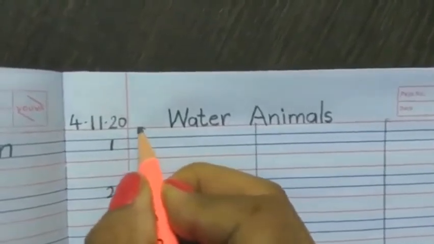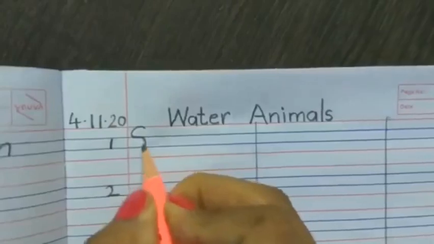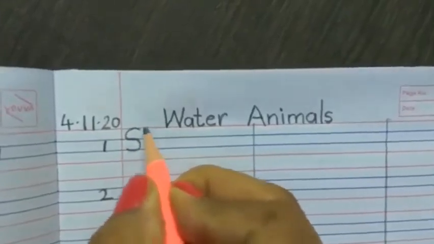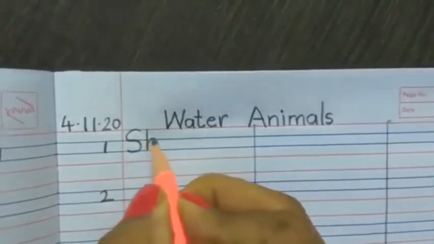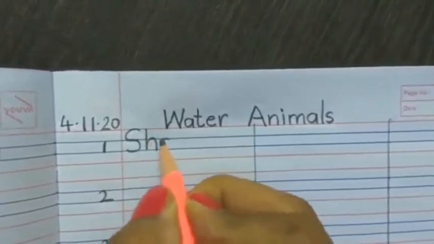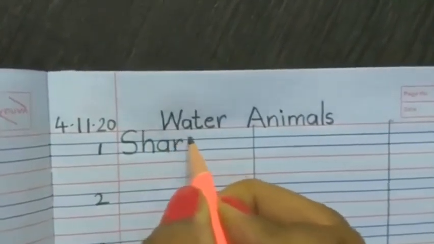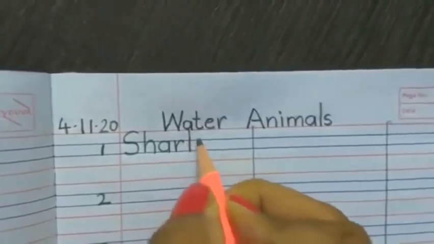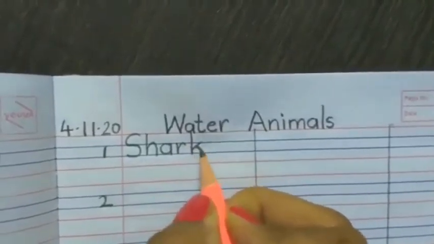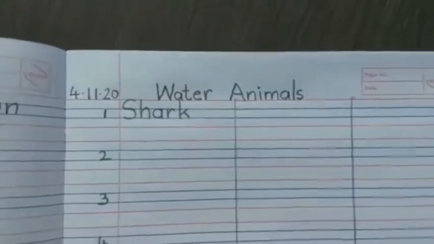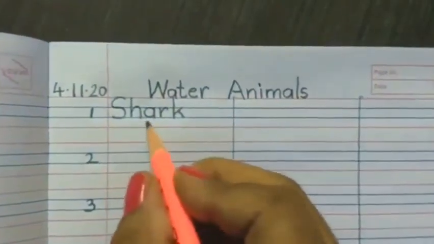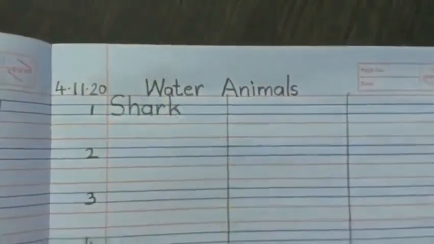So from the red line, S, then small h, A, R, K. Shark.